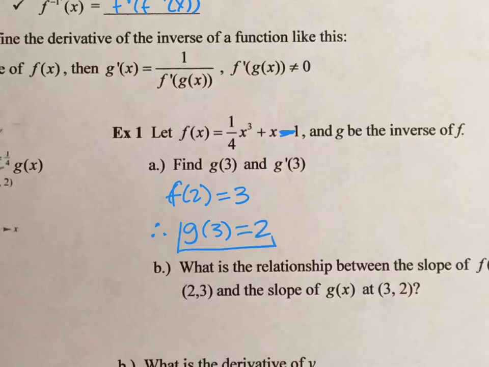So we have found g of 3, and now we're going to find out what g prime of 3 is. So to find g prime of 3, let's just use our formula that we're given a minute ago. G prime of 3 would be equal to 1 over f prime of g of 3. All right, so let's just figure out what f prime of g of 3 would be.